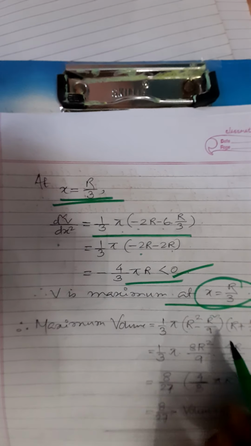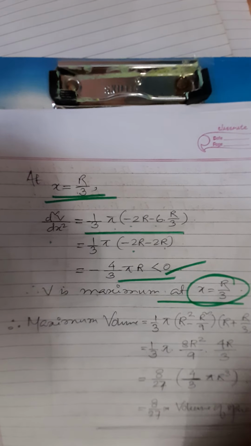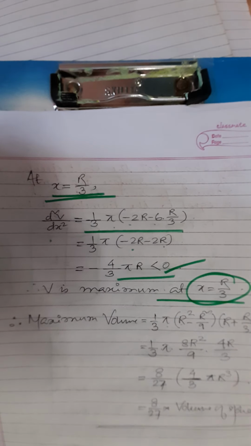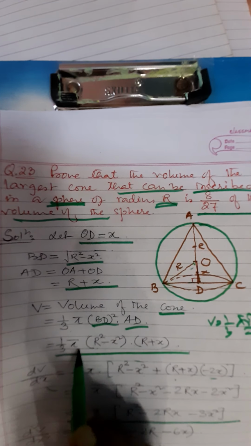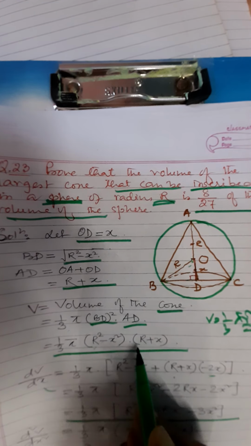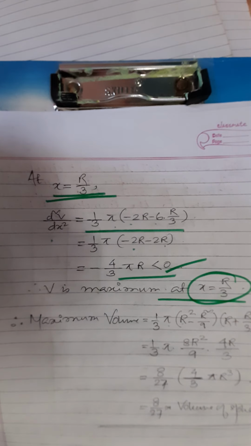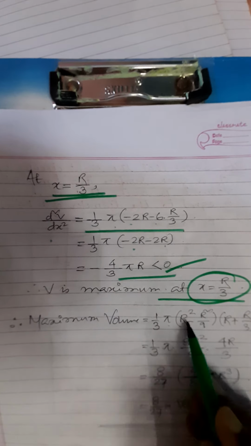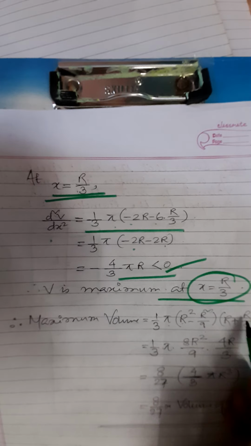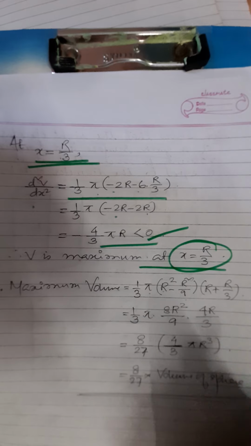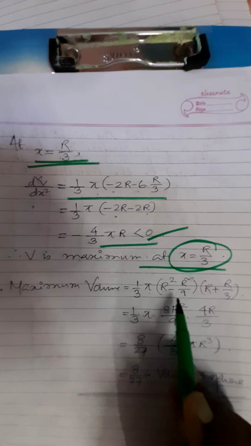Now find out the maximum value. What will be the maximum value? 1 by 3 pi. Then the volume, what is the volume? We already got this one: V is equal to 1 by 3 pi, r square minus x square into r plus x. Here we have to put the values of x. So maximum volume is 1 by 3 pi, r square minus r square by 9 into r plus r by 3. Clear? R by 3. So simplify this.